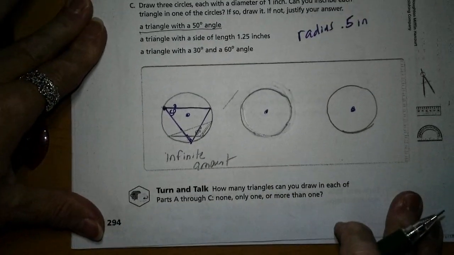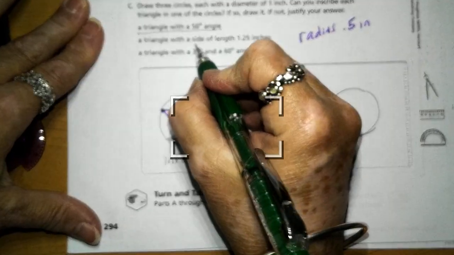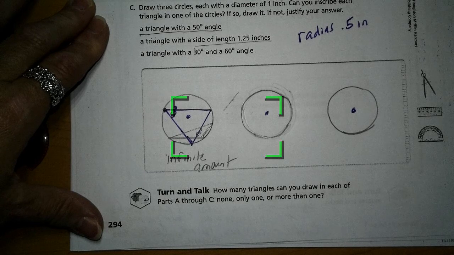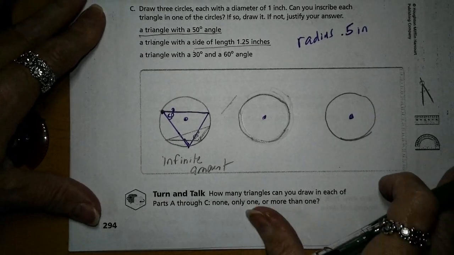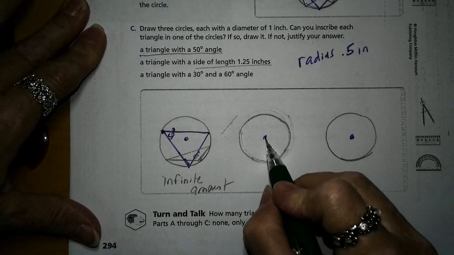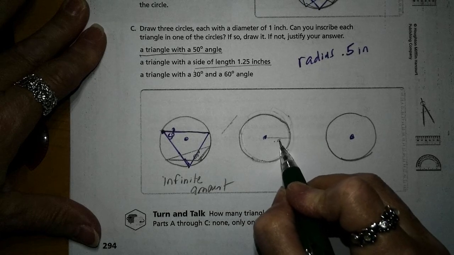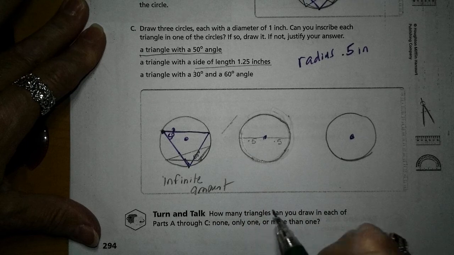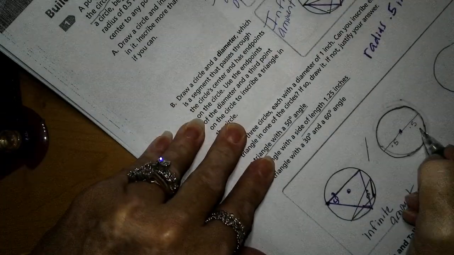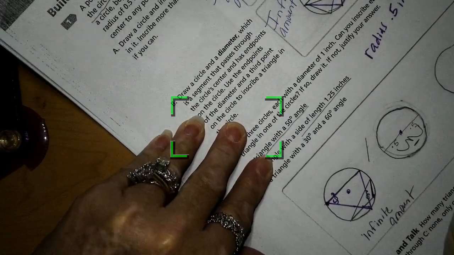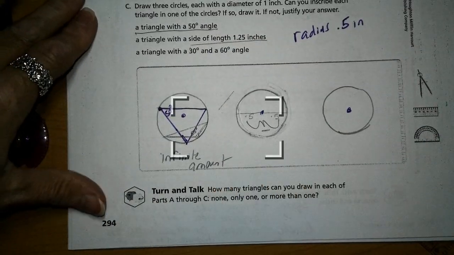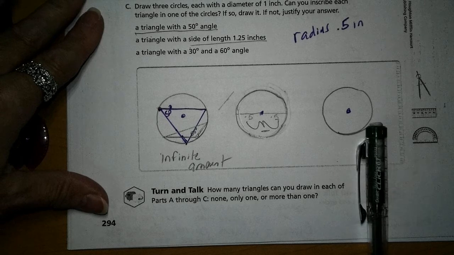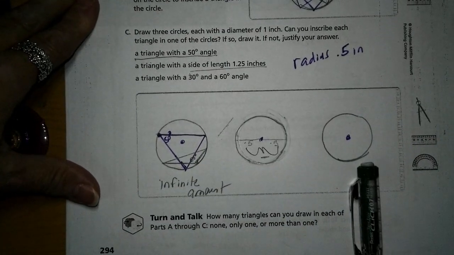Alright, so the second one says we're going to draw a triangle with a side length of 1.25. Okay? Well, from here to here is 0.5, and from here to here is 0.5, for a total of 1. So is it possible to draw a triangle that has a side length of 1.25?